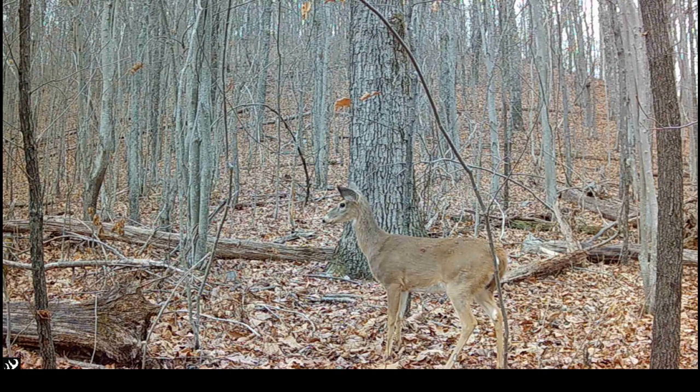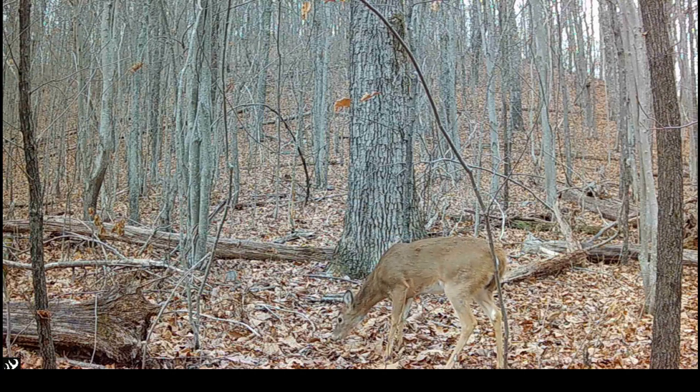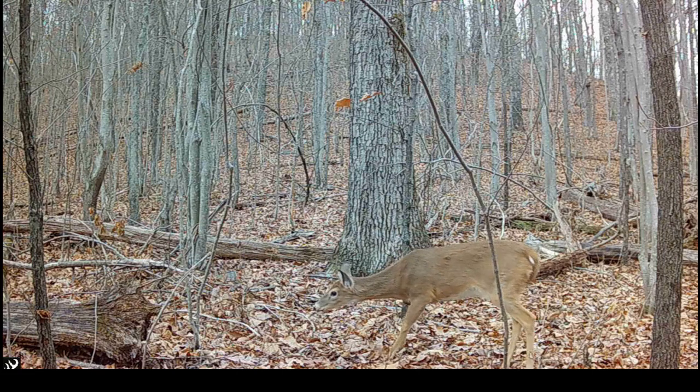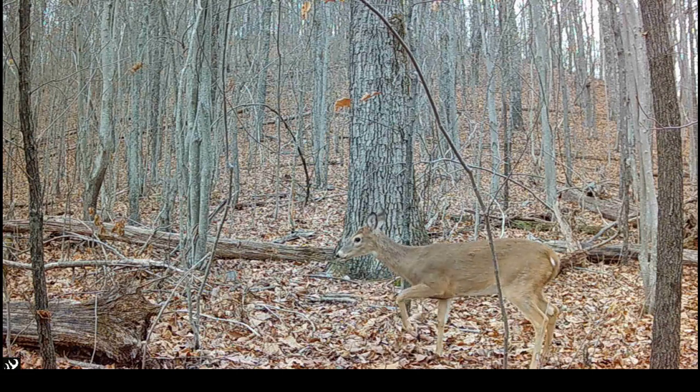It had been 5 days since I visited this camera, but the does in the next two clips smell the trail that I walked on and can still pick up my human scent. It's amazing they can still smell where I walked after almost an entire week.